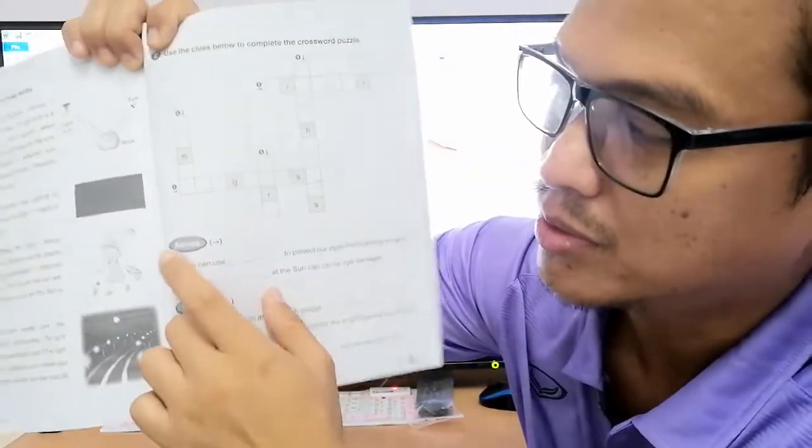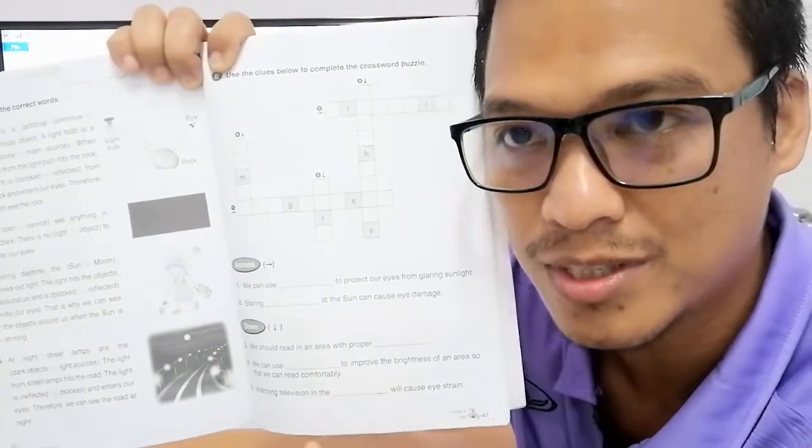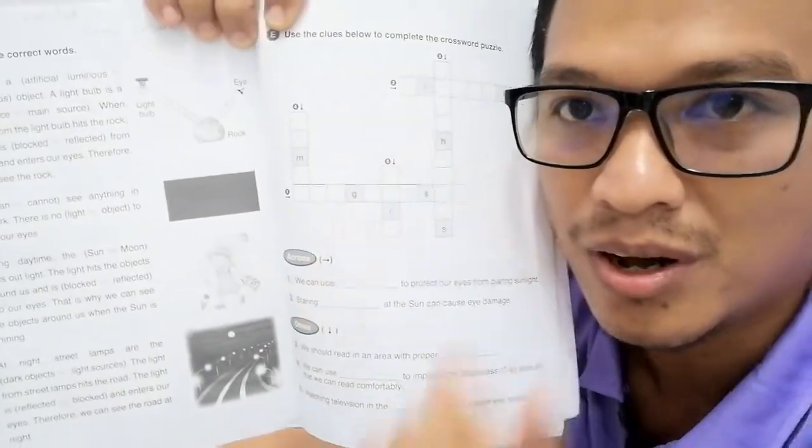You'll find the answers first. Number 1 and 2 are across, and 3, 4, 5 are going down. Find the words first so that you can put them on top.